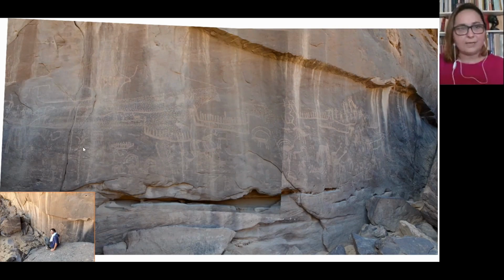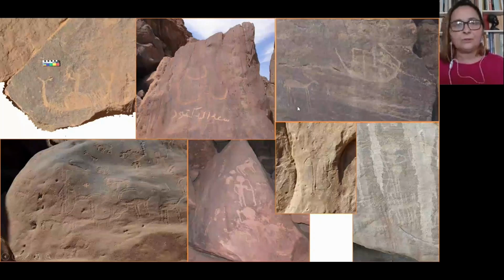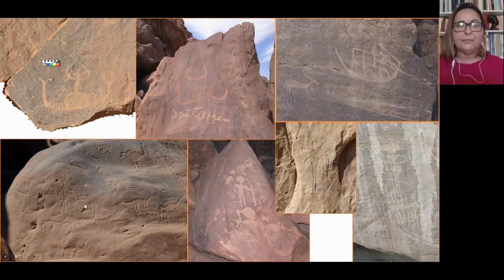Like in this one, you see this is a huge one covering. It's basically a natural 1-by-1 site, so it's really big. There is evidence of rock art that is pretty much what you can find along the Nile, boats, for instance, of the same types that you can find in other places, in Egypt and also in the eastern desert of Egypt.